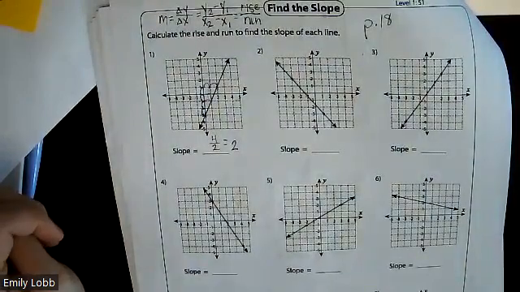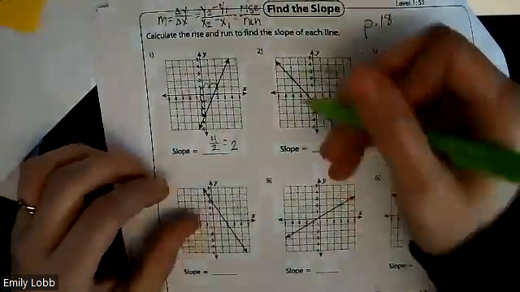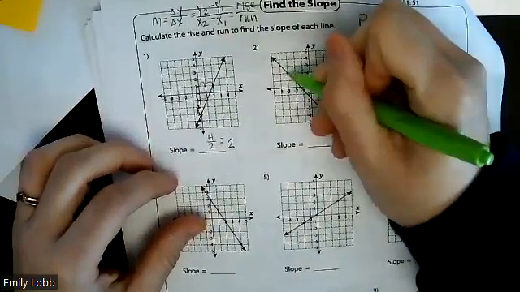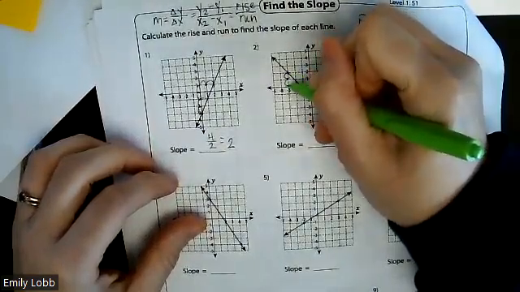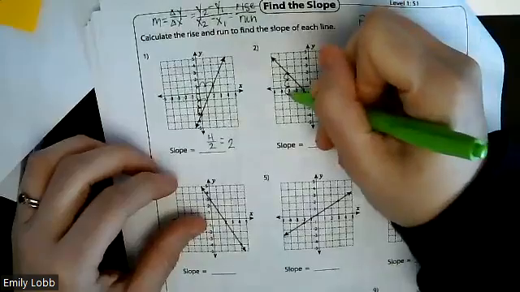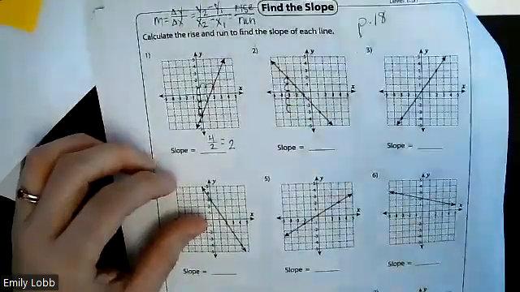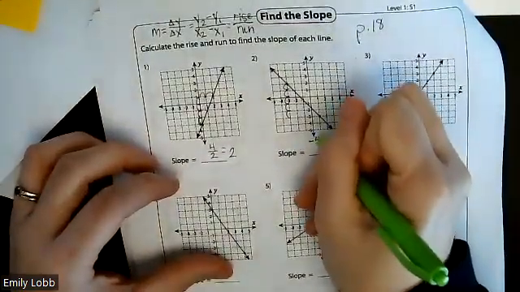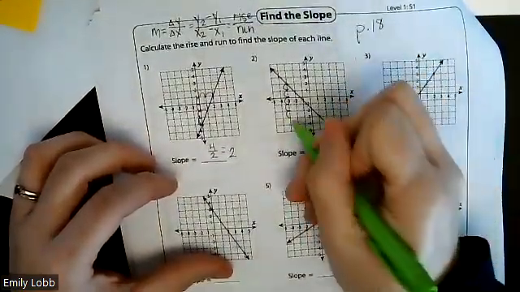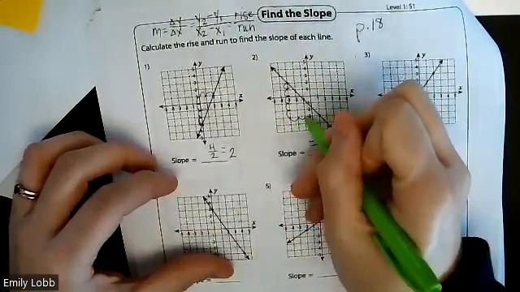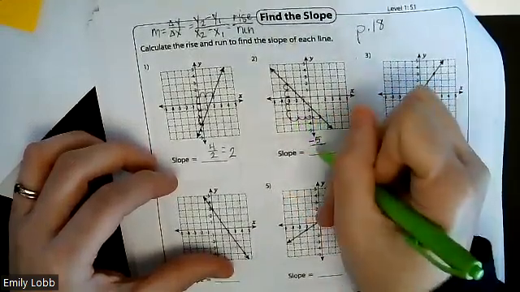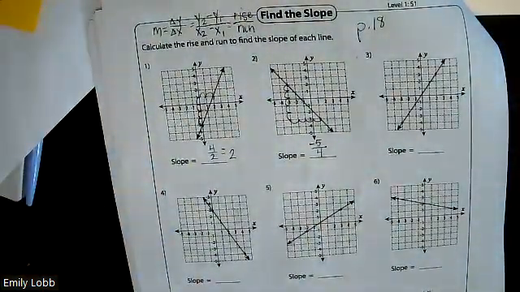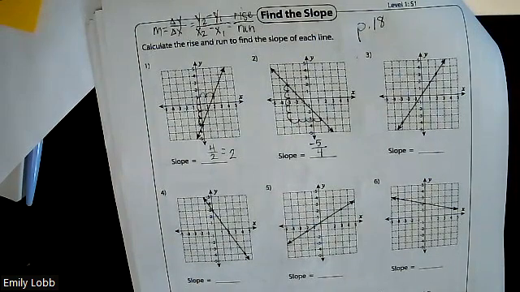This next one, number 2, we have to go down. So we're going from this point down to this point. We're going to go down 1, 2, 3, 4, 5. So remember, when we go down, that rise is a -5. And our run is going to go over 1, 2, 3, 4. And we're going to leave the slope as a simplified improper fraction there.